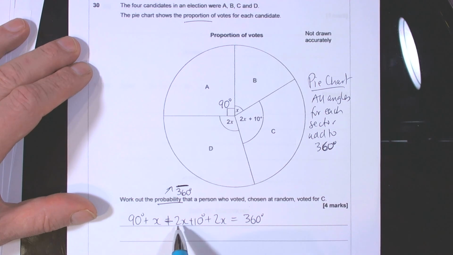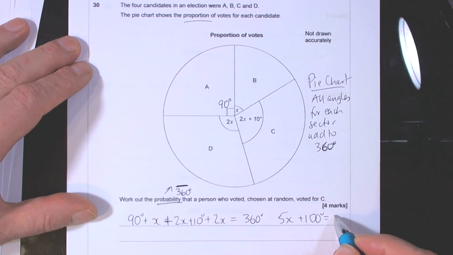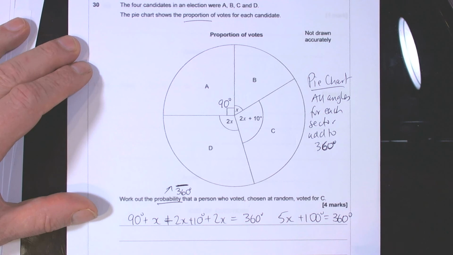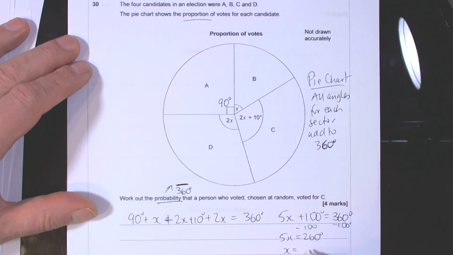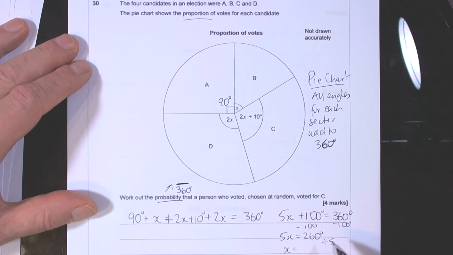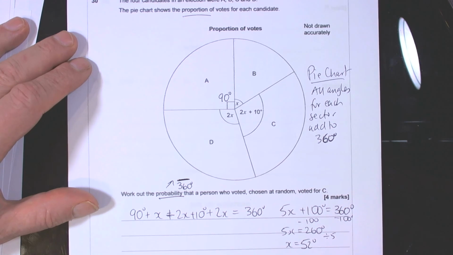So if we add these up, then we've got 5x's, plus 100 degrees equals 360 degrees. So if we subtract 100 degrees from both sides of the equals when we're solving, 5x's are going to be worth 260 degrees, and we want x, so we divide by 5. Dividing by 5, divide by 10 first, and then double back. So if I divide 260 by 10, I get 26, and I double back, I get 52. So x is worth 52 degrees.